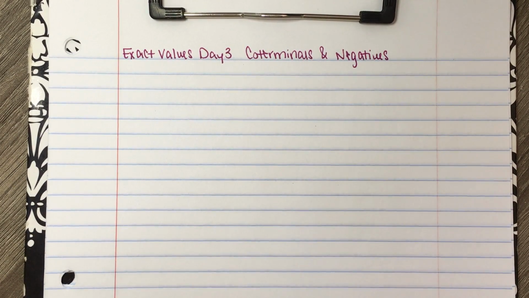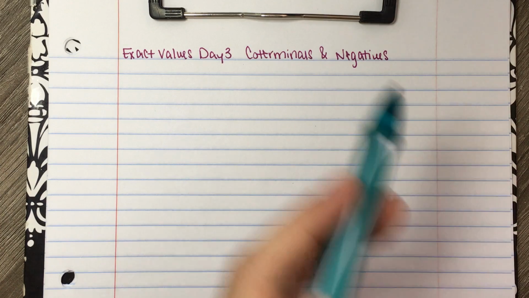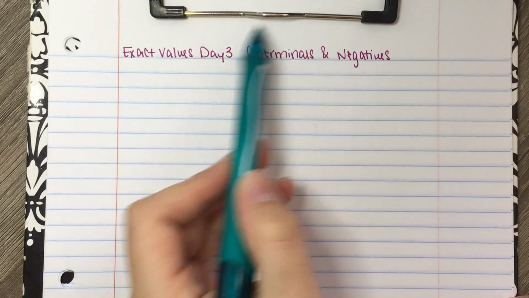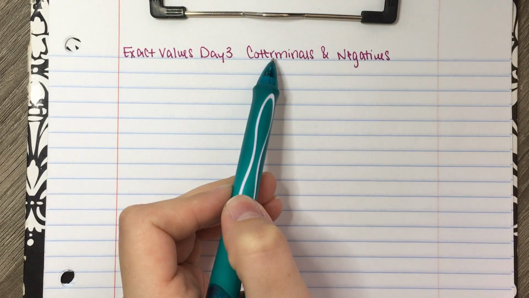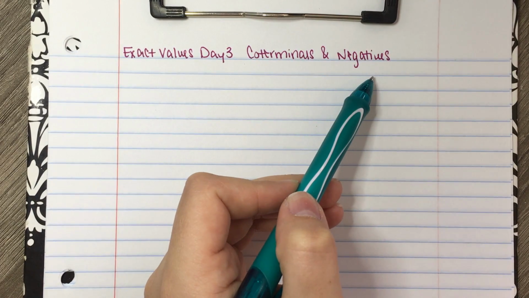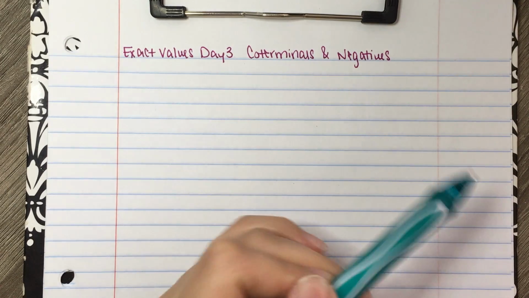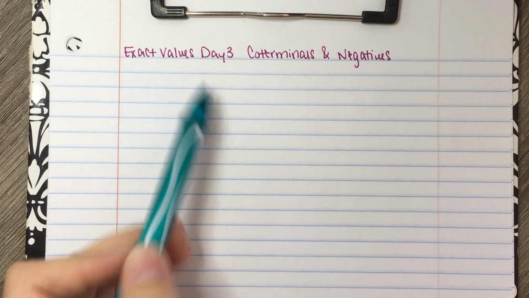We're going to finish up our last lesson with exact values, and that's going to be day 3. In day 3, we're going to be taking a look at some more coterminal examples. We started this together in the last video, and we're extending on this and doing more example problems, and then we're going to take a look at some negative angles. Keep in mind that this is the last day of exact values.